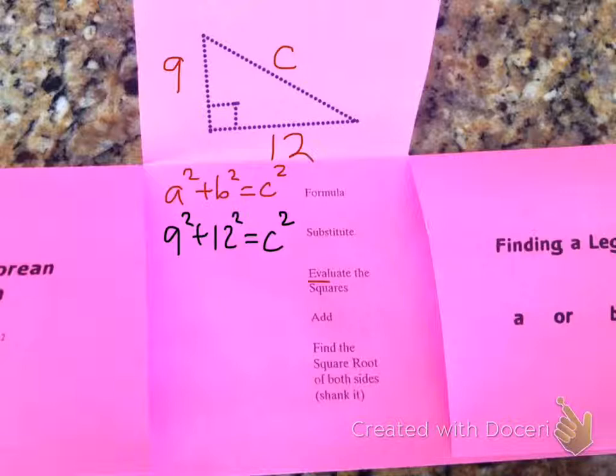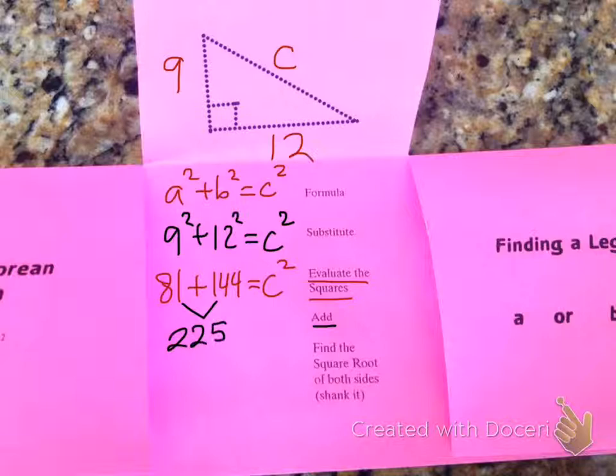And now we evaluate the squares. That sounds fancy, but all it is do 9 times 9, which is 81, and do 12 times 12, which is 144. Okay? And then it says to add, so let's add. And we get 225 equals c squared.